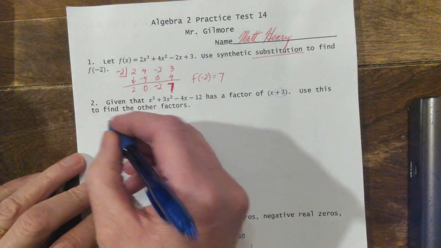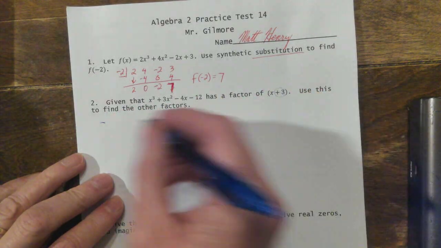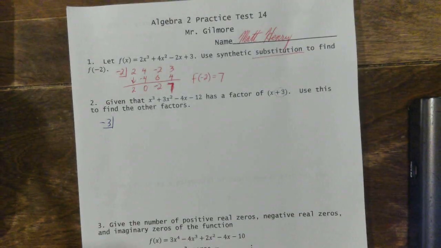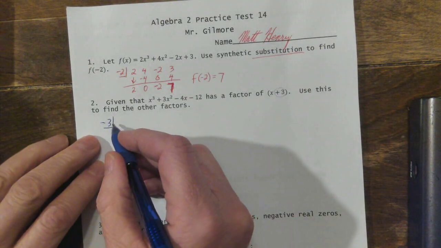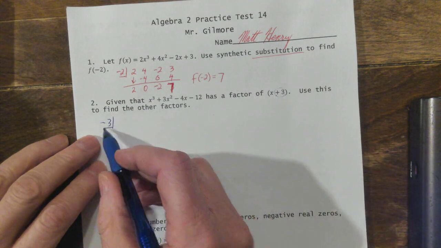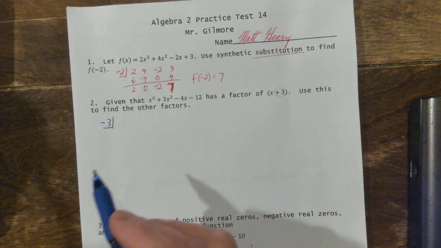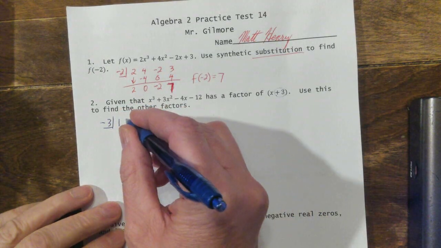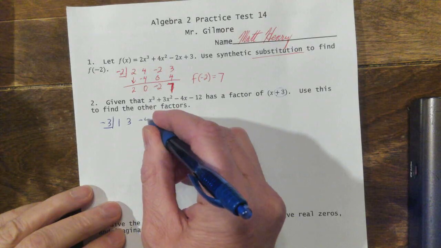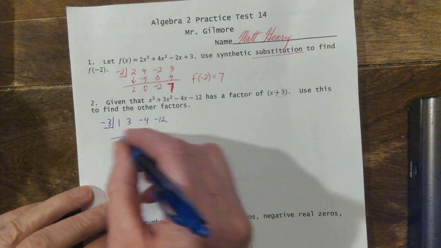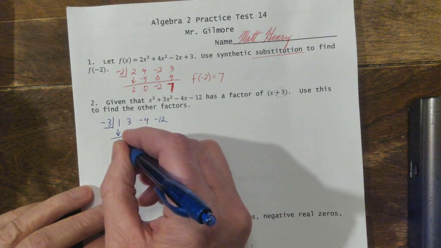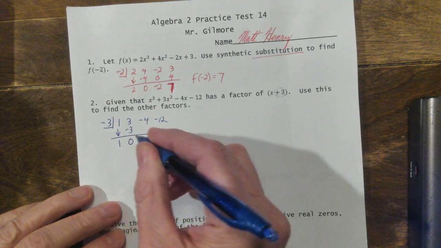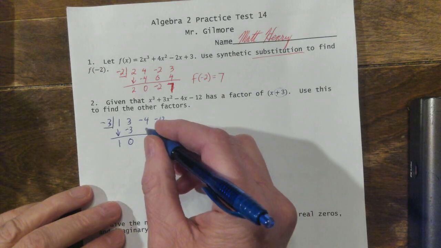So we're going to actually use synthetic division this time, and if x plus 3 is a factor, negative 3 is a 0. So that's what I'm going to put in the box. So in this case, I did change, remember Crazy House, we're going to change the sign there. So 1x cubed, 3x squared, negative 4x, negative 12. We're going to skip a line and go down 1. Negative 3 times 1 is negative 3. 3 and negative 3 make 0.